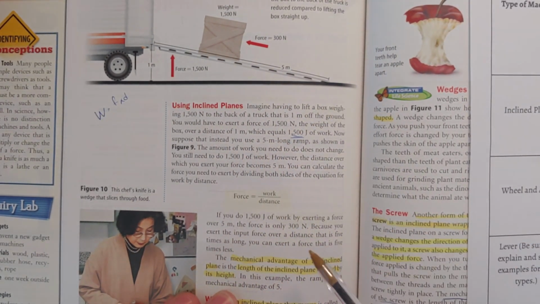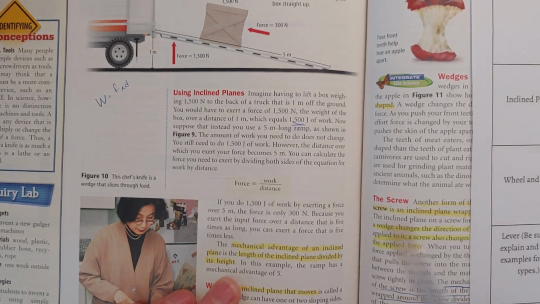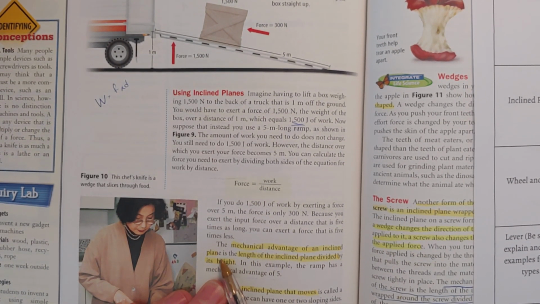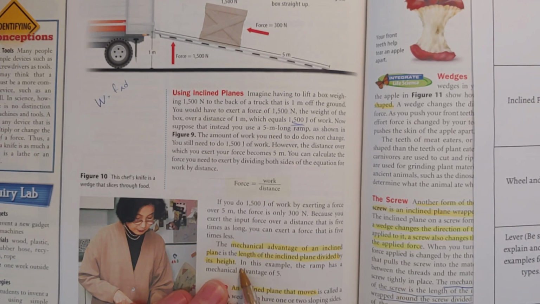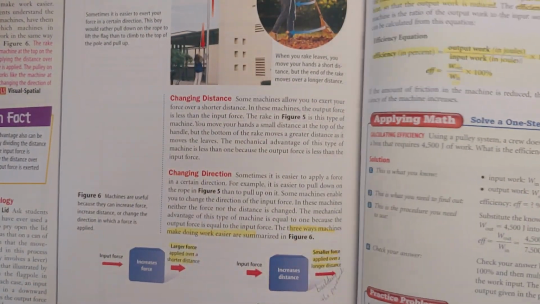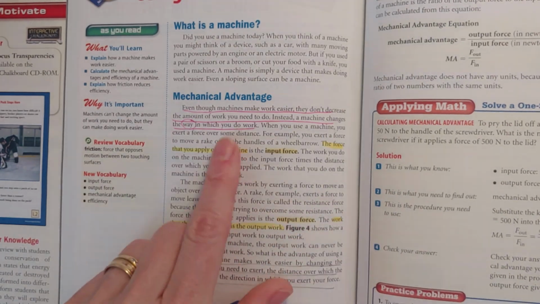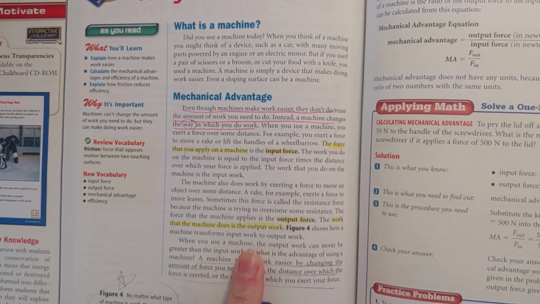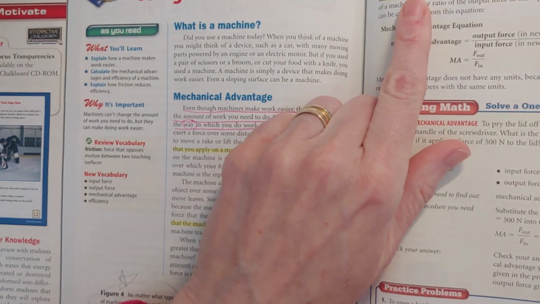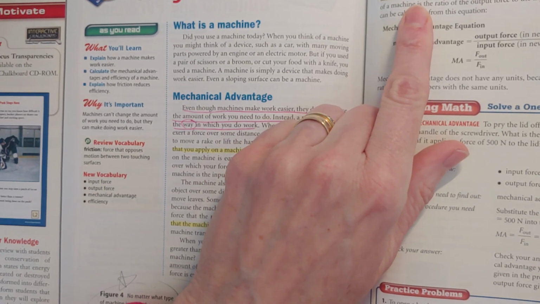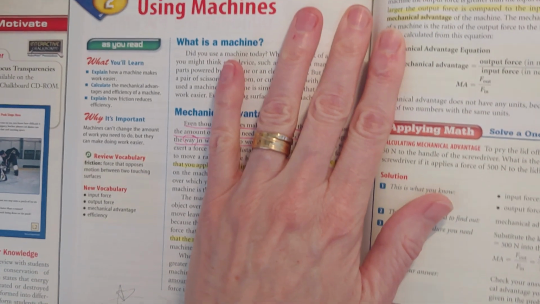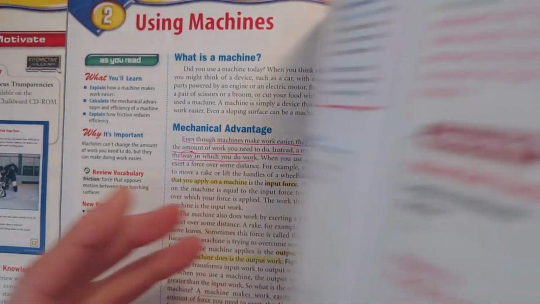So that's a really good example, and it tells you right here that the mechanical advantage of an inclined plane is the length of the inclined plane divided by its height. Remember, we talked about mechanical advantage back here in lesson 2. How much larger the output force is compared to the input force is the mechanical advantage, from lesson 2.